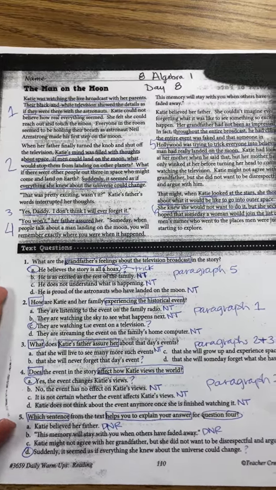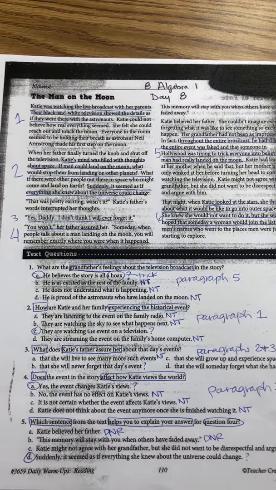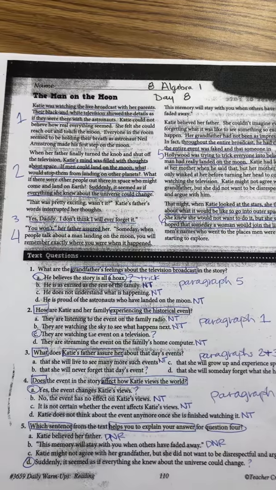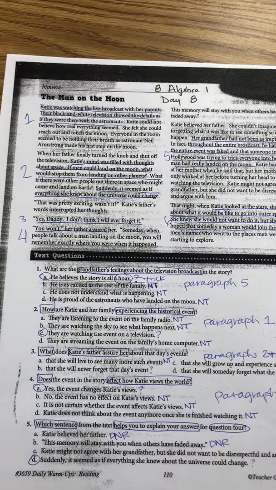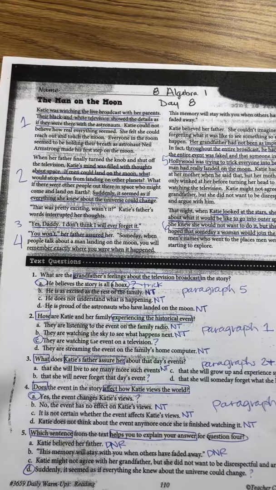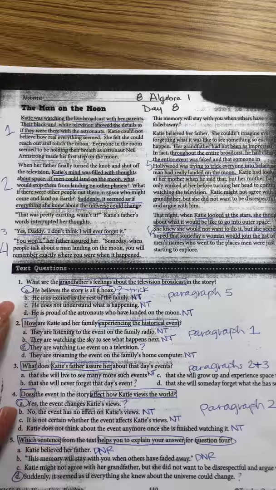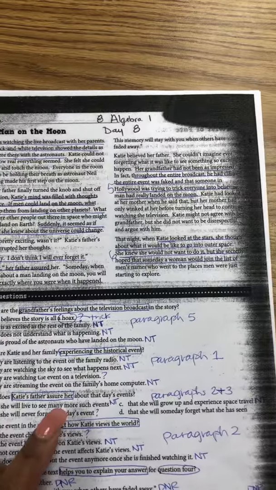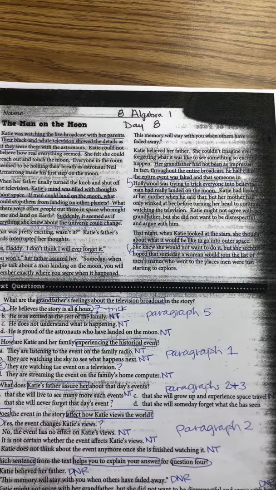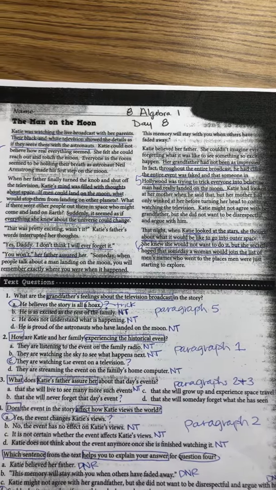So looking at answer choice number 1, the question is, what are the grandfather's feelings about the television broadcast in the story? When I looked at answer choice A, he believes the story is all a hoax, I remembered in paragraph 5 where it explained what the grandfather was thinking, and he thought the people in Hollywood were trying to trick him.